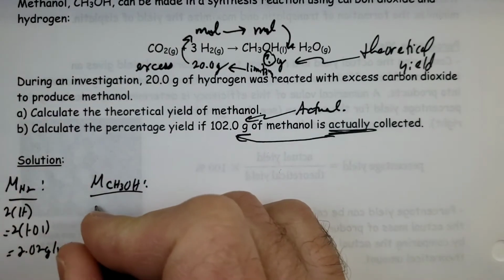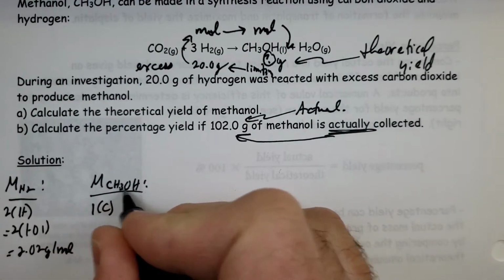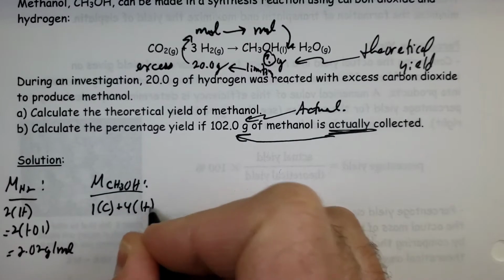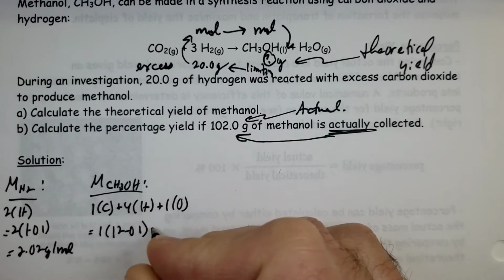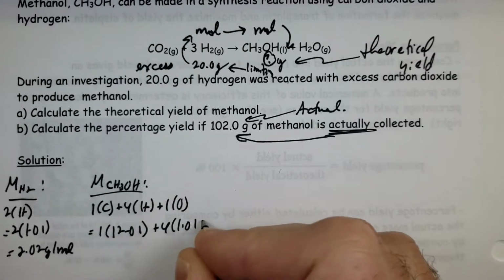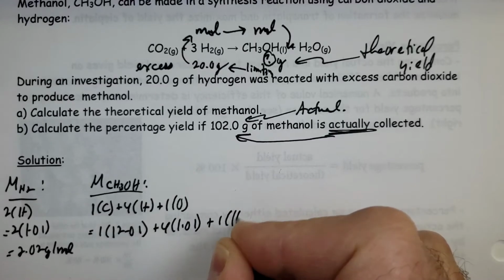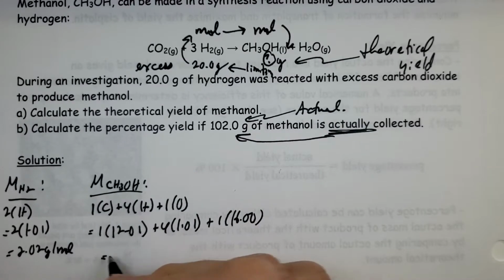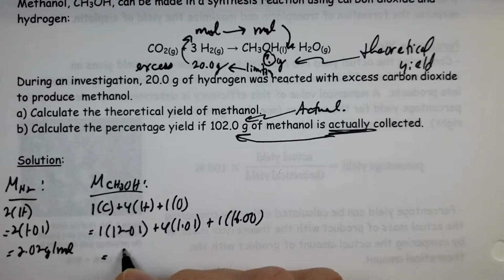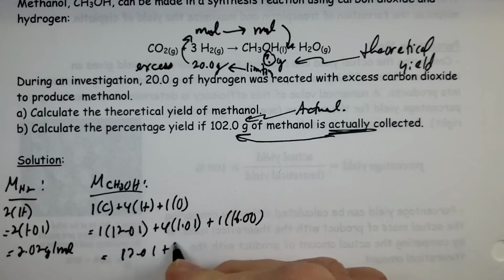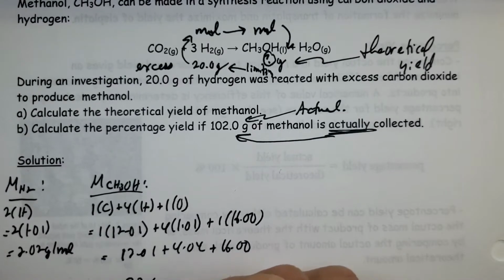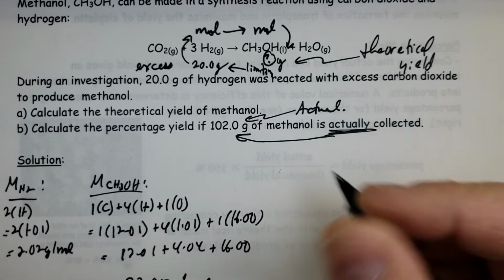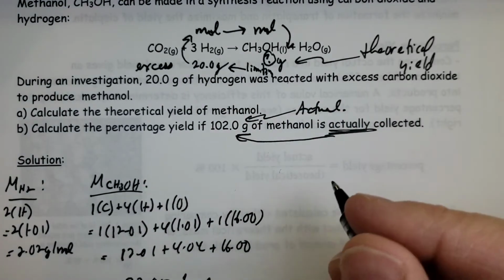Methanol, I have 1 carbon, 3 plus 1 is 4 H's, and 1 oxygen. It's going to give me 1 times 12.01, 4 times 1.01, 1 times 16. So that's 12.01 plus 4.04 plus 16. So that works out to be 32.05 grams per mole.